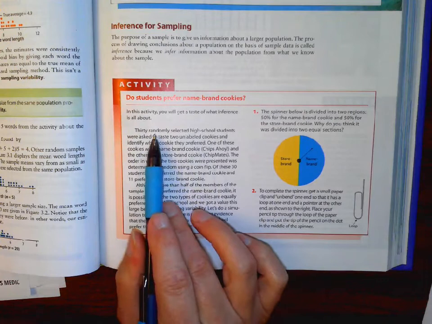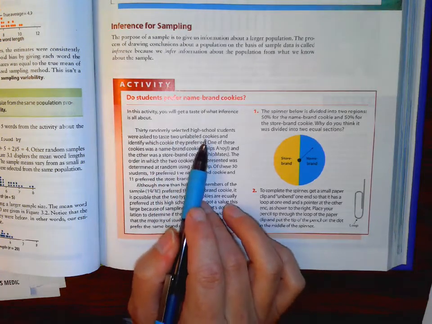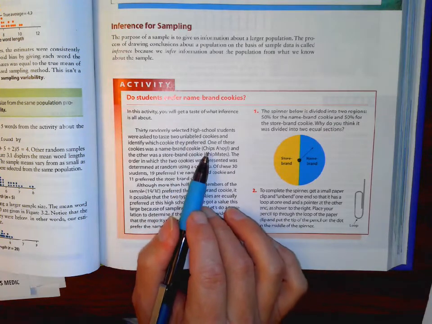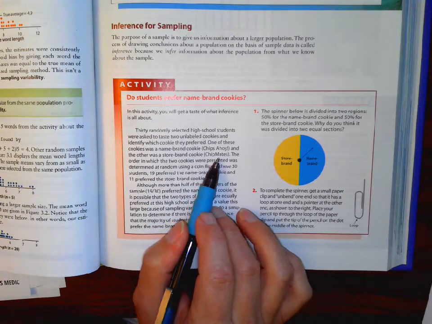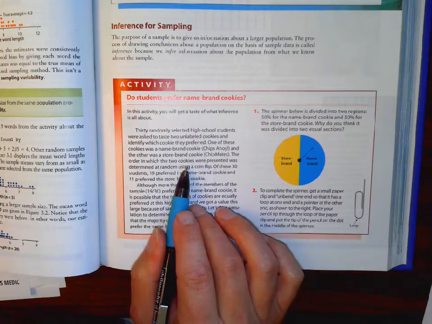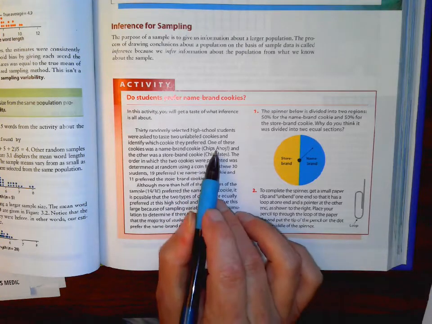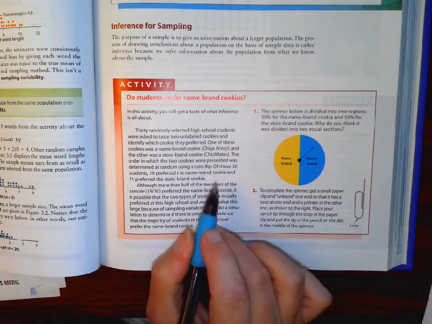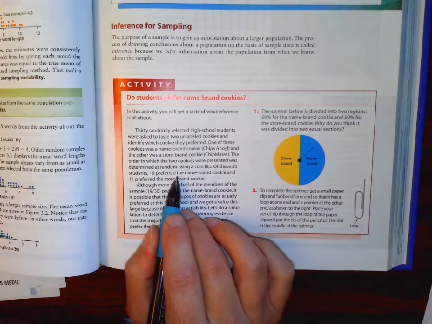We're going to take 30 selected high school students who were asked to taste 2 unlabeled cookies and identify which cookie they preferred. One of these cookies was name brand, which was Chips Ahoy, and the other was some store brand, like Kroger brand or Chipmates or whatever, some cheaper brand. The order in which the 2 cookies were presented was determined at random with a coin flip. So if I flip a coin, heads, you got this one, and tails, you got this one. So about half the time people got that, about half the time people got that. Of these 30 students, 19 of them preferred the store brand cookie.